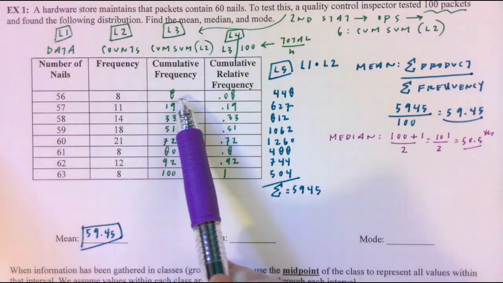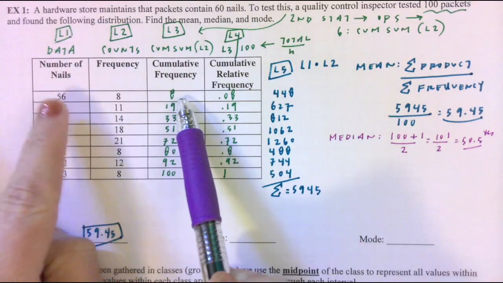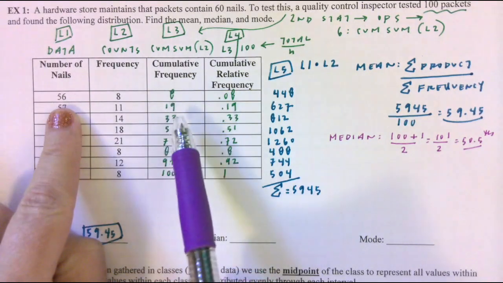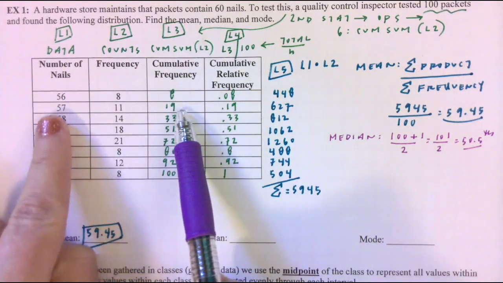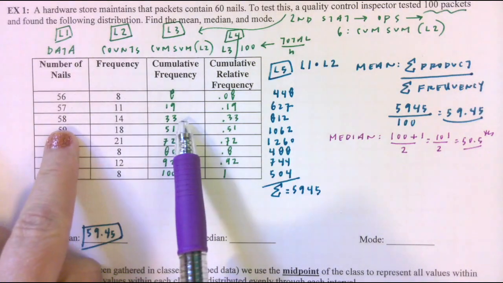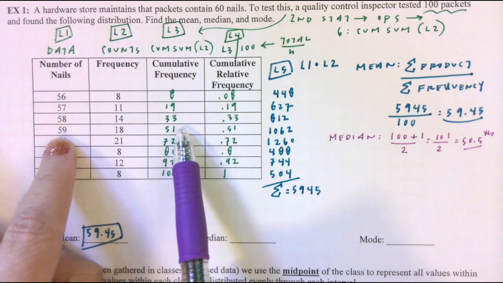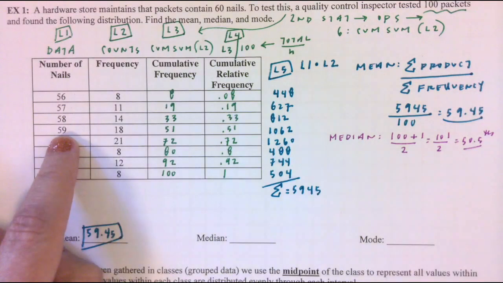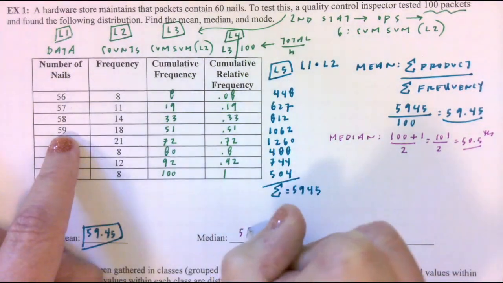So positions 1 through 8 would be a data point of 56. 9 through 19 would be 57. 20 through 33 would be 58. 34 through 51 would be 59. So position 50 and position 51 are both 59s. So if I average those two 59s, I'm still at 59. My median is 59.